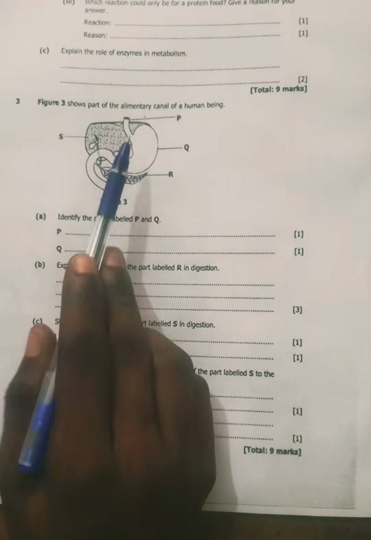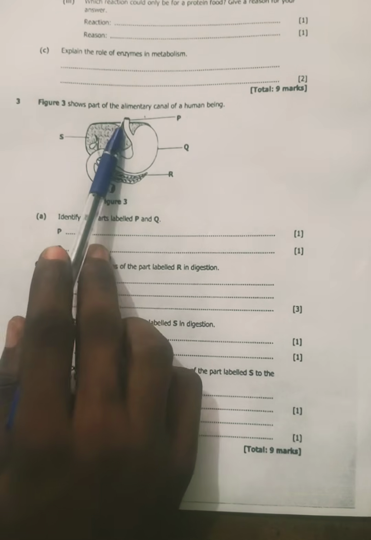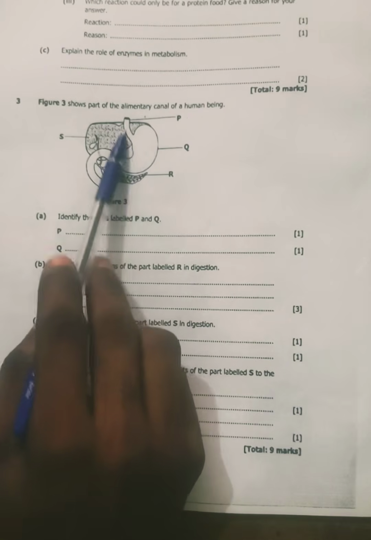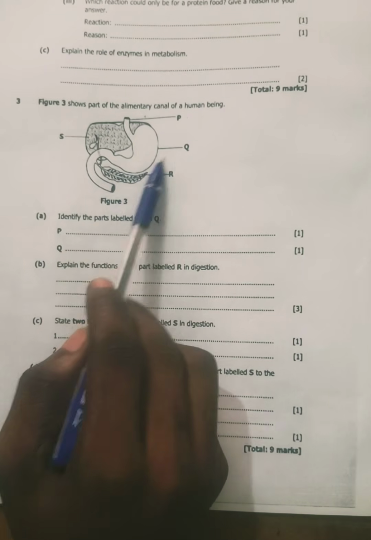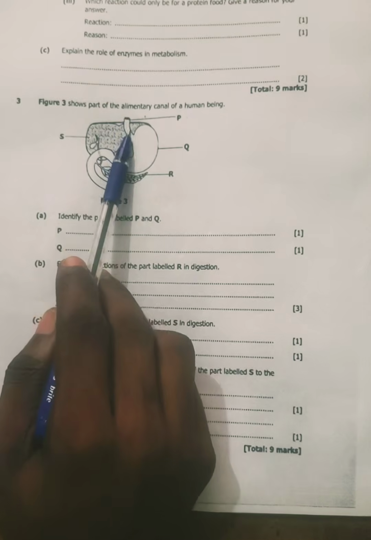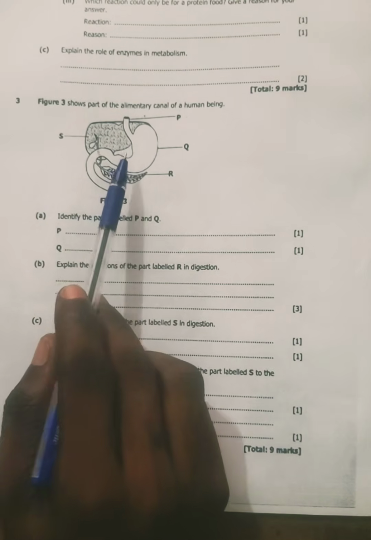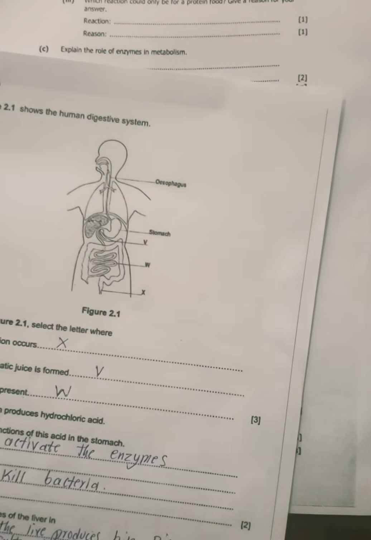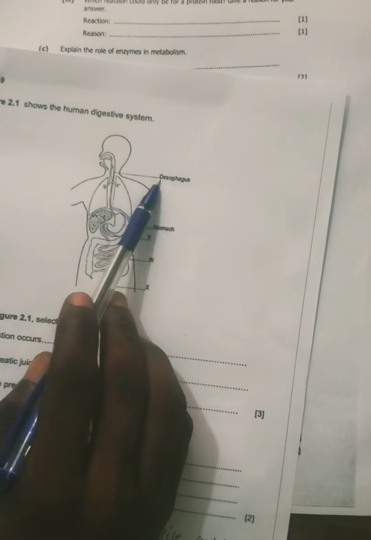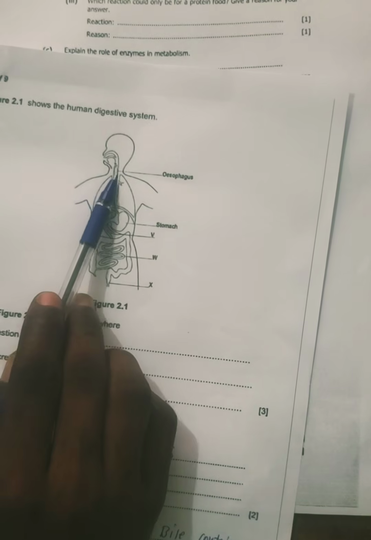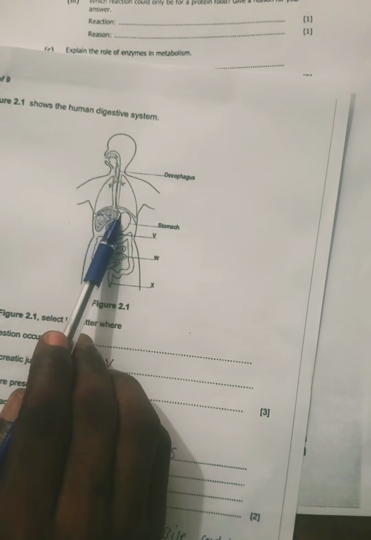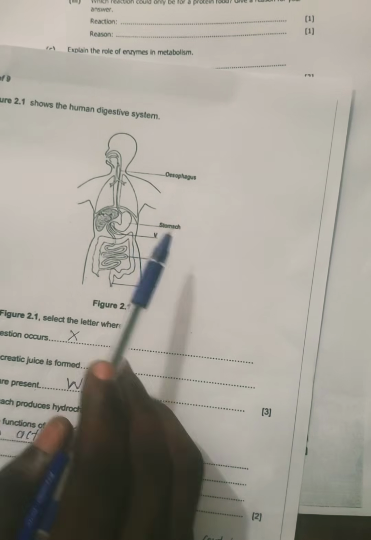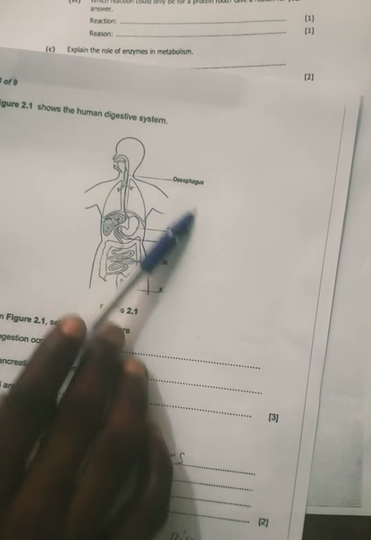When you look at P, you see that P is coming and it is connecting to part Q. Part Q, we understand that this is the stomach. So this tube is connecting to the stomach, and the tube which connects to the stomach is the esophagus. Just like the previous question, they've indicated that this is the esophagus. So the esophagus comes all this long until it connects to the what? To the stomach.